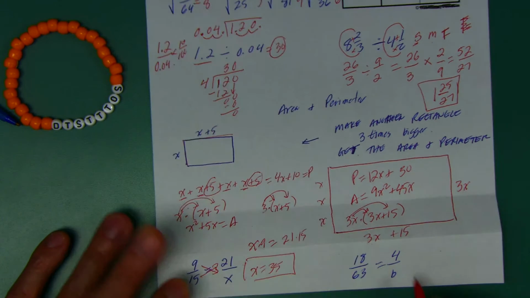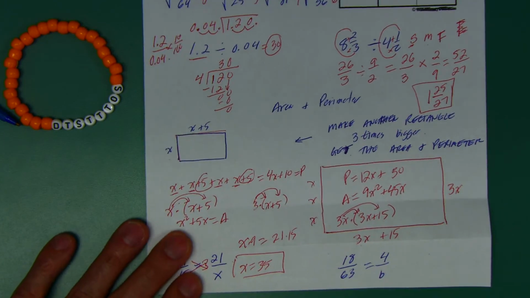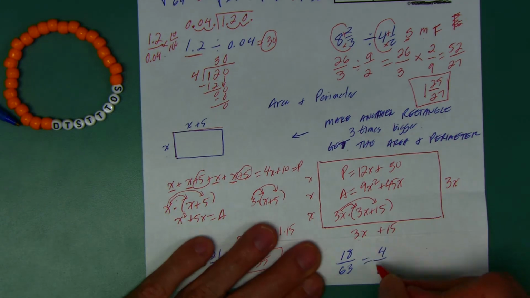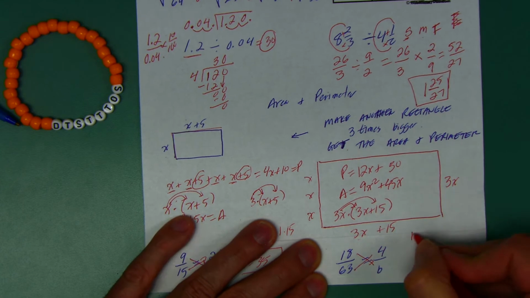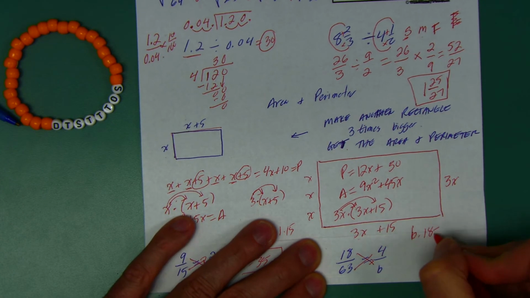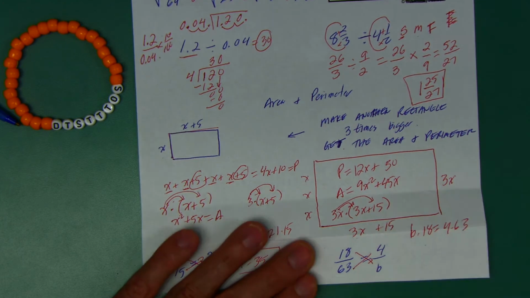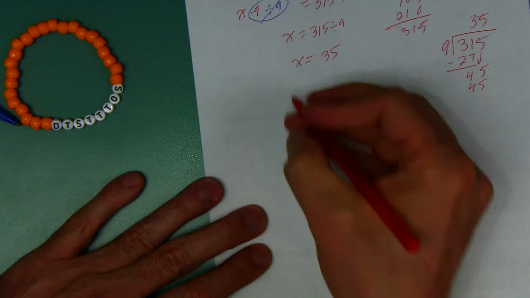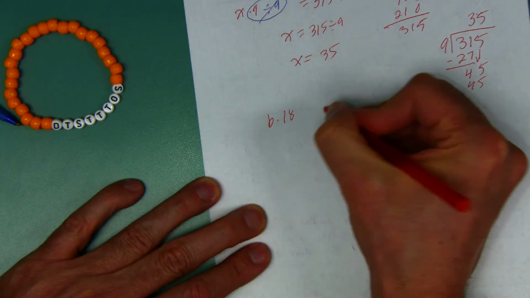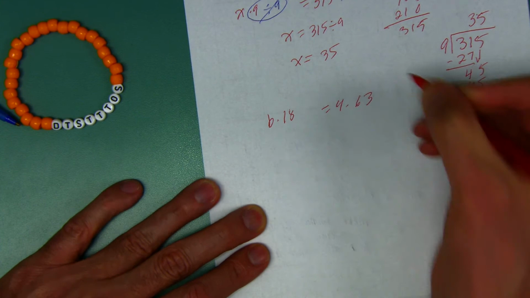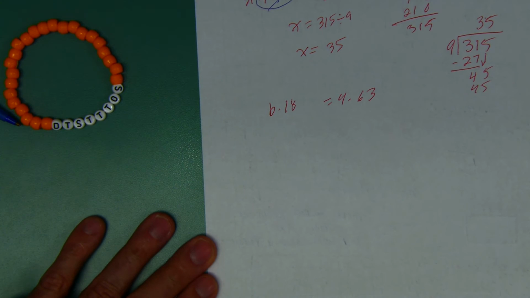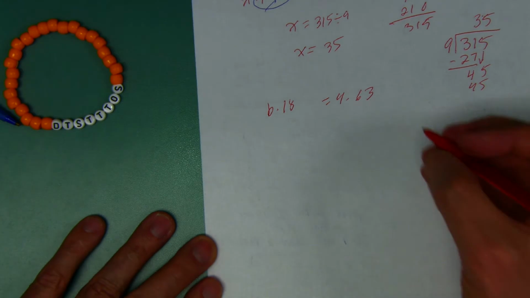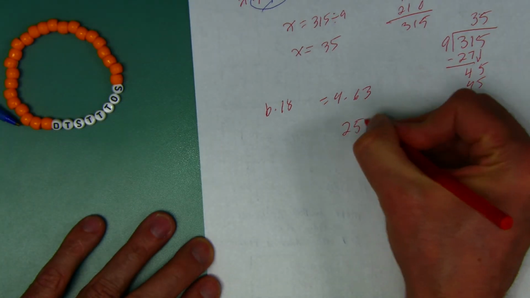All right, last question. 18 over 63 equals 4 over b. I'm going to show you how to do this two ways. First off, I've been telling you to cross multiply. So you got b times 18 equals 4 times 63. Okay, give ourselves some room. B times 18 equals 4 times 63. I'm going to do this in my head and say that's 4 60s. 4 times 6 is 24, so that's 240, right? 24 with a 0. And 4 3s is 12. 240 and 12 is 252.